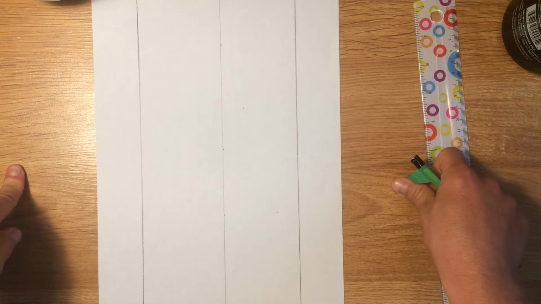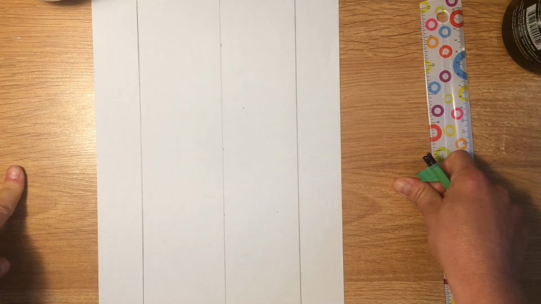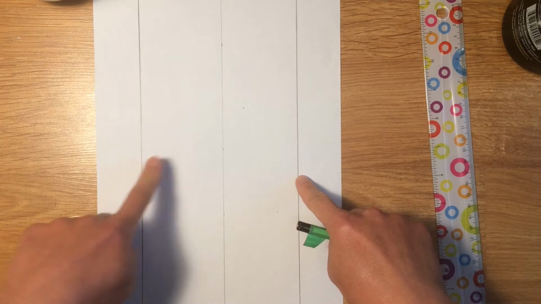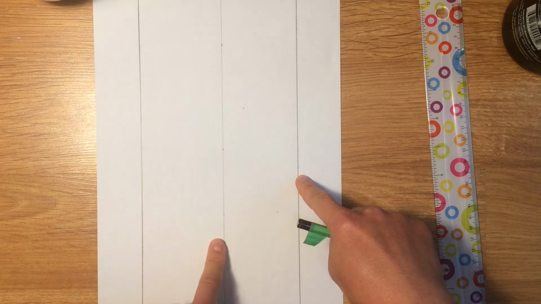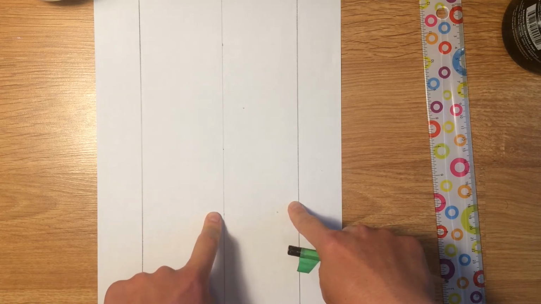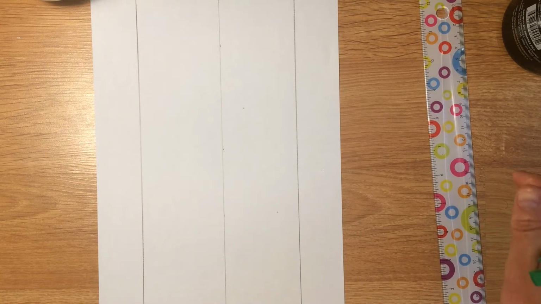And it meets the requirement that my design is symmetrical because I have one on each side of my mirror line or my line of symmetry, and they're the same distance apart. So I've met the one criteria of having parallel lines.